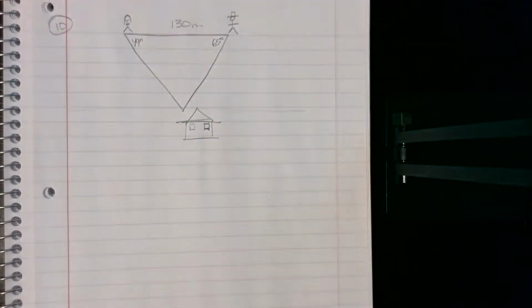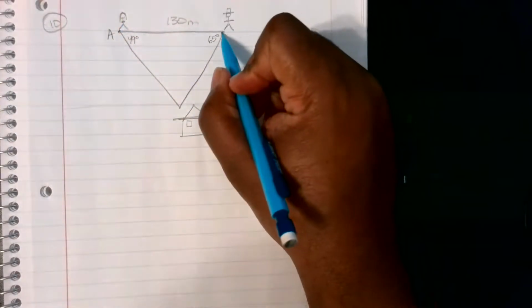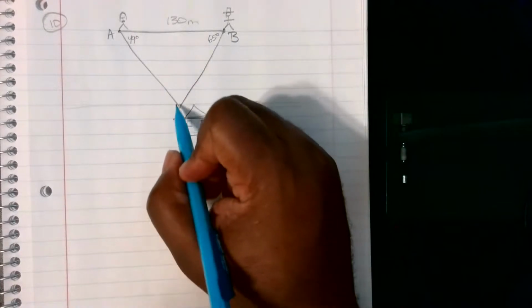All right. So Yolanda and Michael are standing on a riverbank, 130 meters apart at points A and B. They want to know the distance from Michael to the house located across the river at point C. Yolanda measures angle A, which is BAC, to be 49 degrees. Michael measures angle B to be 65 degrees. What's the distance from Michael to the house? Round your answers to the nearest tenth of a meter.